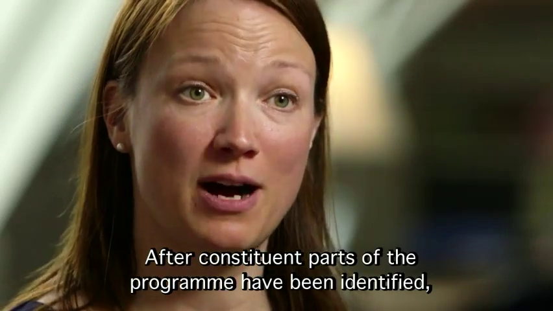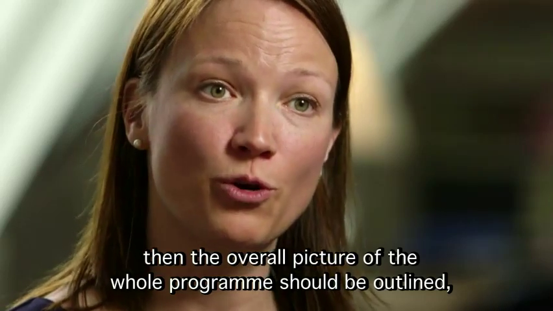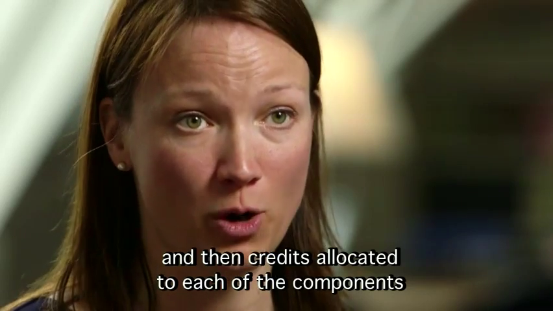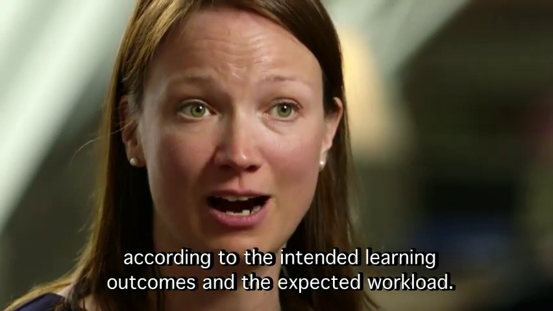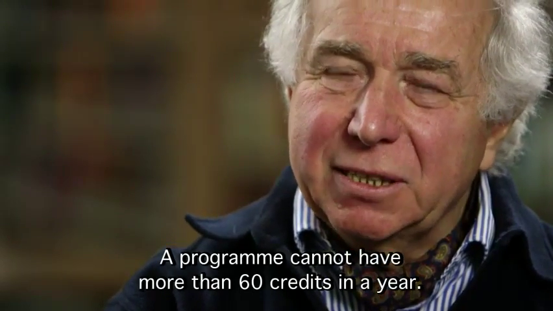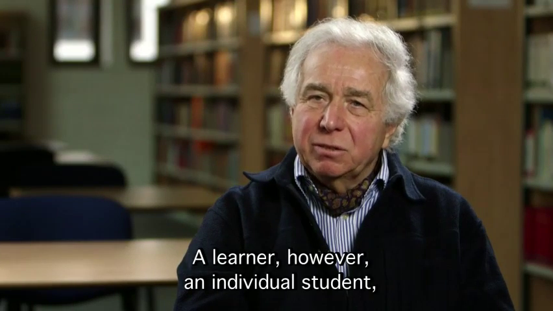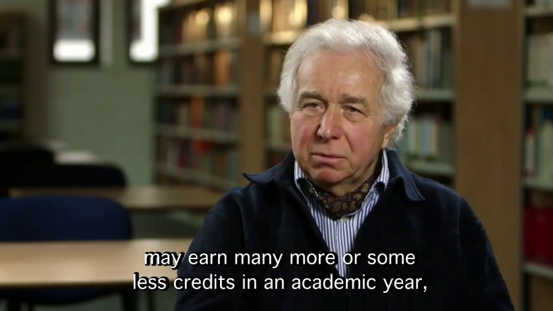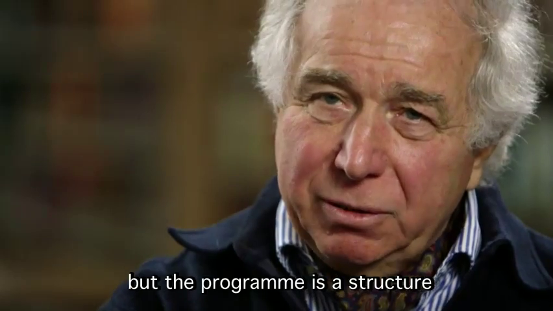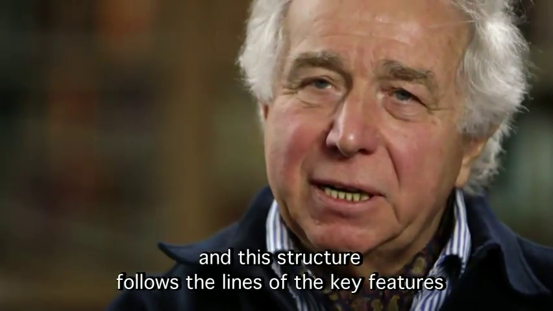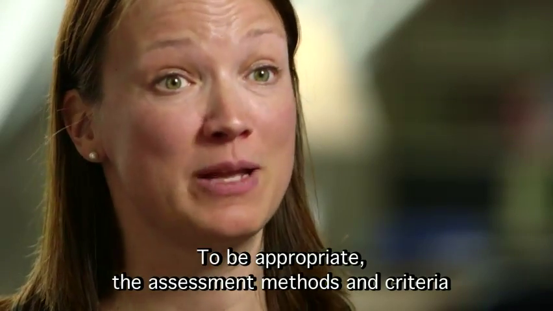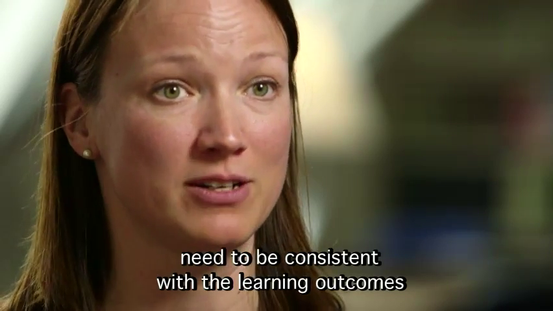Well, after constituent parts of the program have been identified, then the overall picture of the whole program should be outlined, and then credits allocated to each of the components according to, of course, the intended learning outcomes and the expected workload. A program cannot have more than 60 credits in a year. A learner, however, an individual student, may earn many more or some less credits in an academic year. But the program is a structure, and this structure follows the lines of the key features, and that means 60 credits a year.